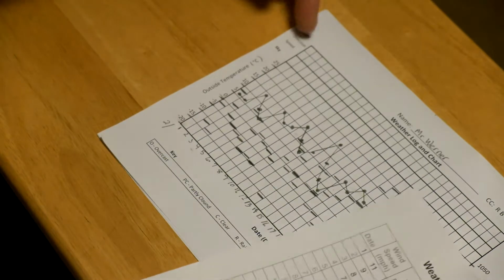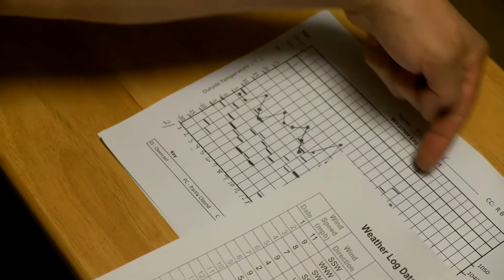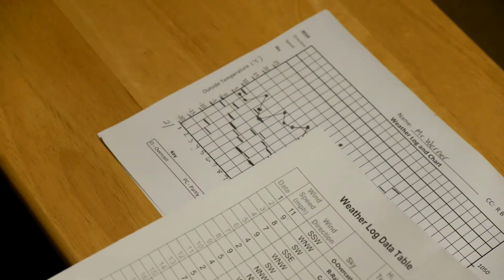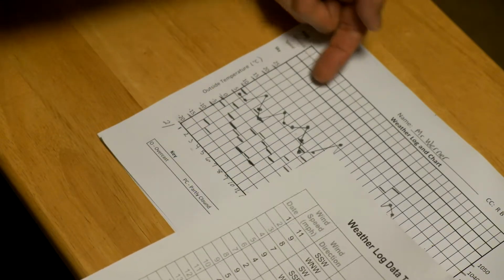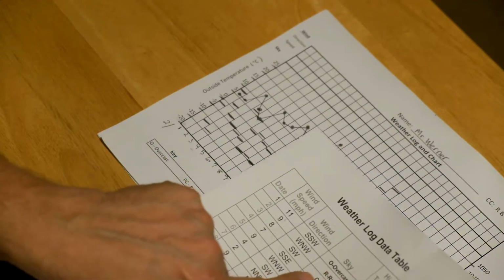So wind direction is going to go in this row. So here's wind direction. Wind speed is going to go in this row. And so there's our wind speed. And the sky condition is going to go in this row here. And we're just going to use the letters that are there.